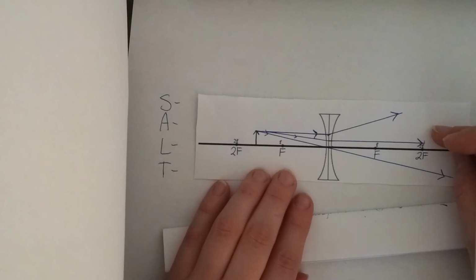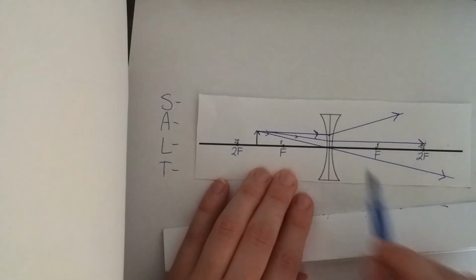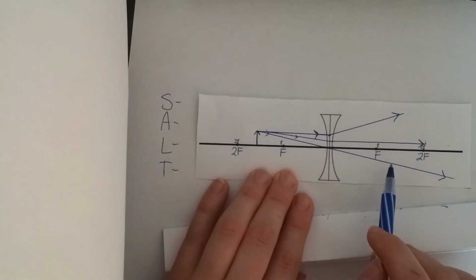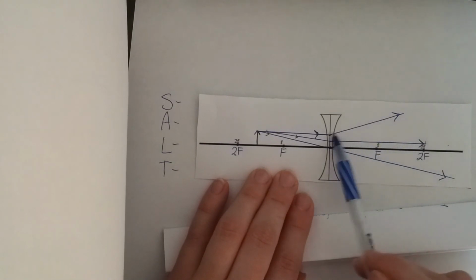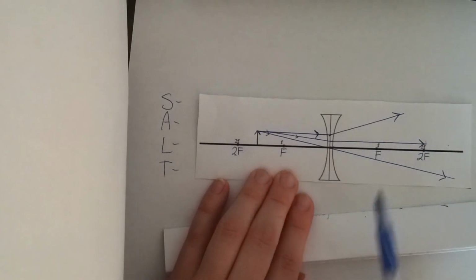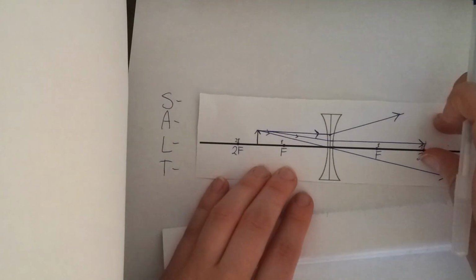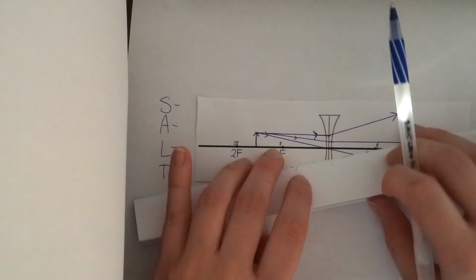Because our light rays have diverged or spread apart, I don't see an image forming on this side. However, I can extend these refracted light rays backwards using dotted lines and see if I can find an image on the left side of the lens.